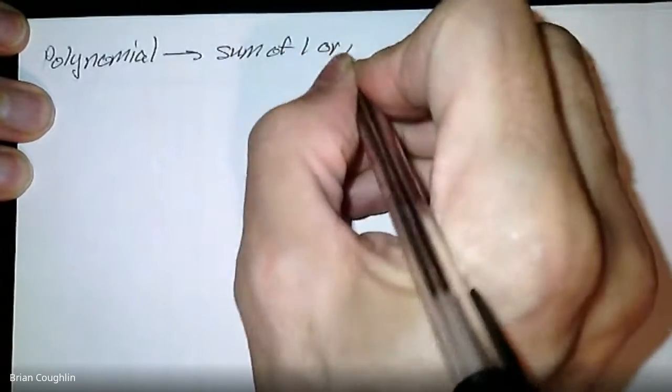How do you multiply polynomials? First of all, a polynomial, maybe it'll be 15 minutes, we'll see. A polynomial is, if you remember, a sum of one or more terms.